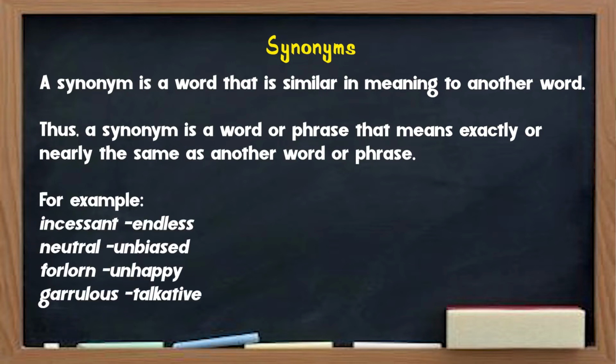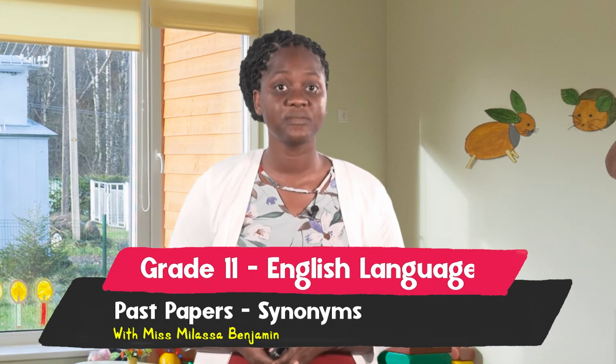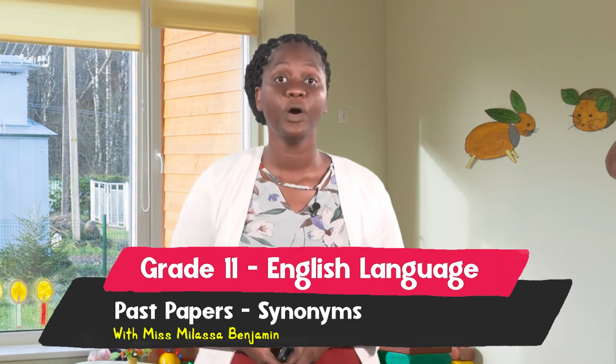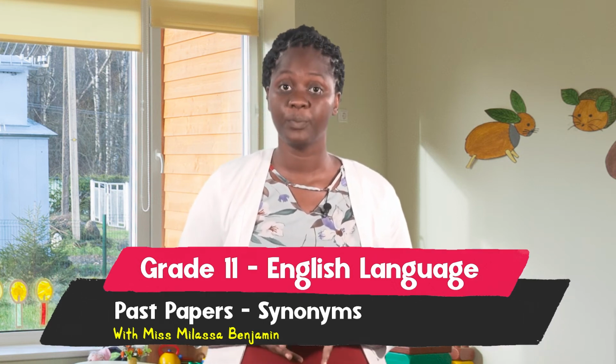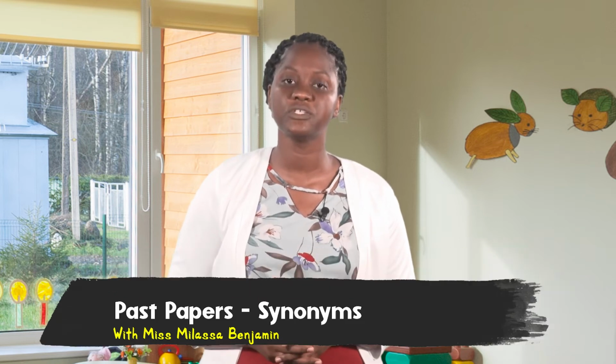Examples of synonyms include incessant and endless, or neutral and unbiased, or forlorn and unhappy, or garrulous and talkative. Let's take a look at May-June 2005, where there were questions asked on synonyms. It is important that we read our instructions carefully. So let's read the instruction together.